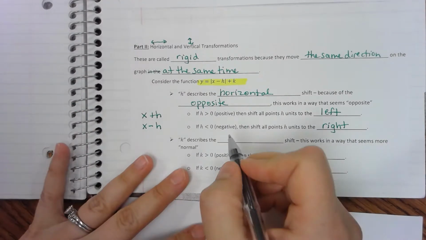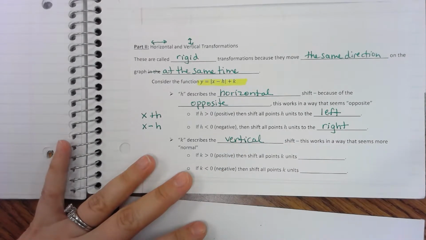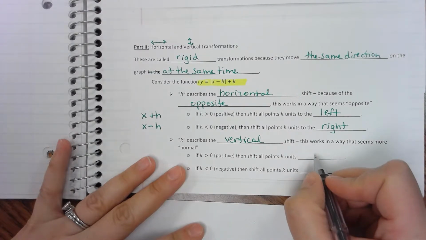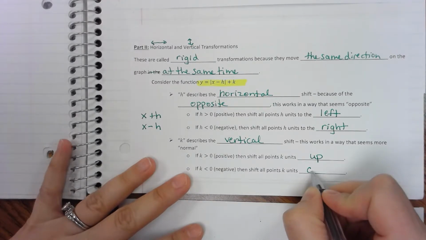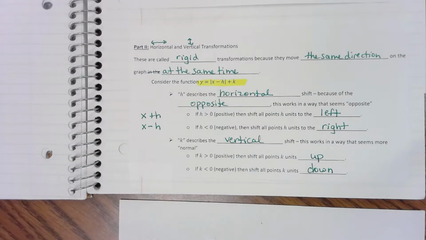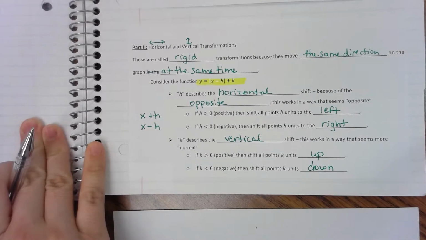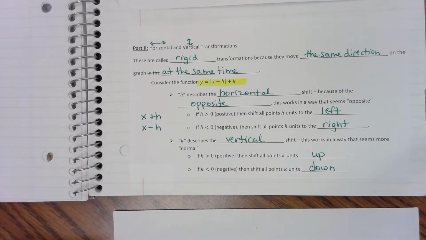The k in the function is our vertical shift, and this works the same way that it seems. So when k is positive, when it's plus a number, we're going up. And when k is minus, so minus k, we're going down. Okay, so remember that h is horizontal, and that's going to be inside the absolute value, and k is your vertical, and that's going to be outside. What we're going to do is we're going to take a look at a couple of examples. I'm going to do a couple with you, and then I'm going to have you finish the rest of them up on your own.